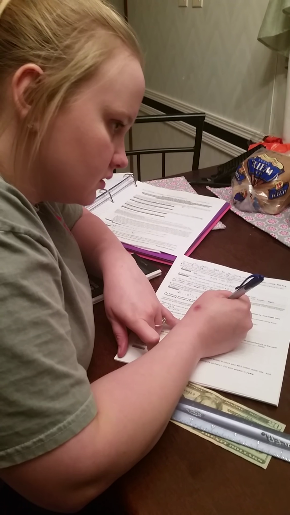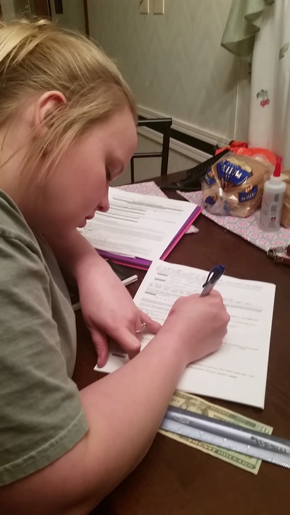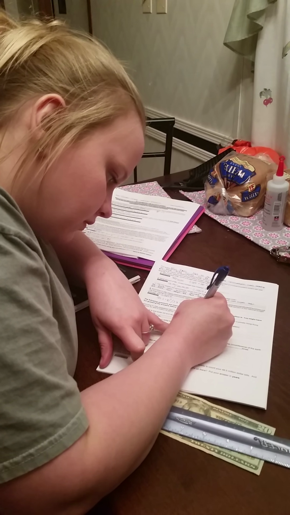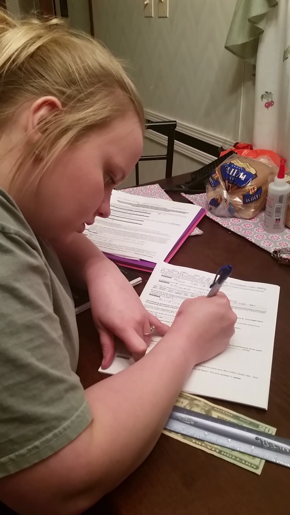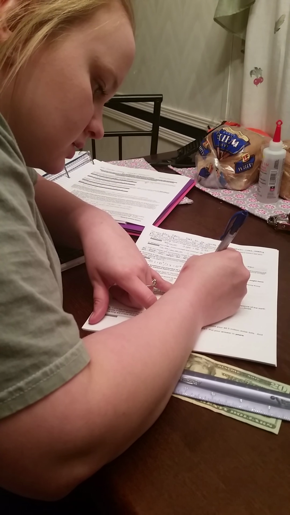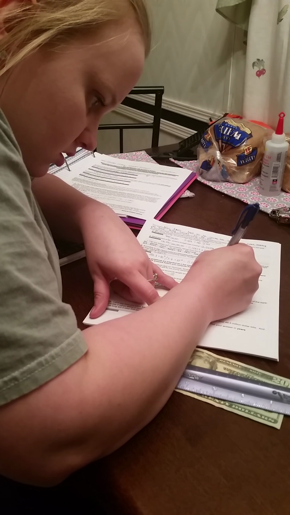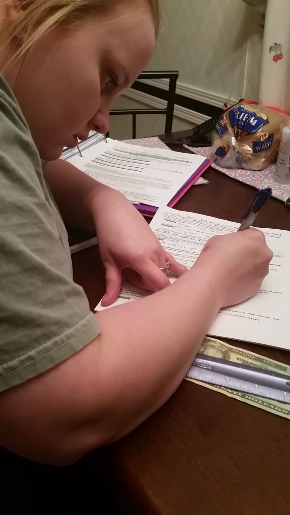And then there is 3 feet in 1 yard, and then there is 1,760 yards in 1 mile.